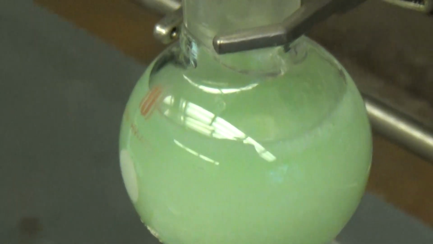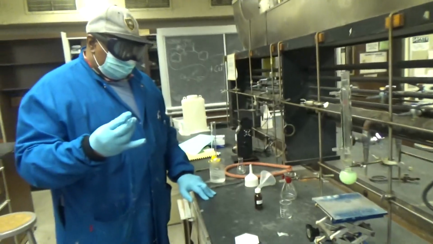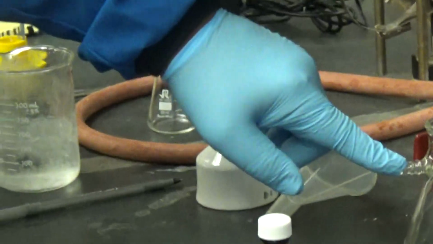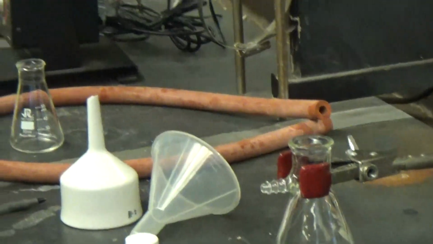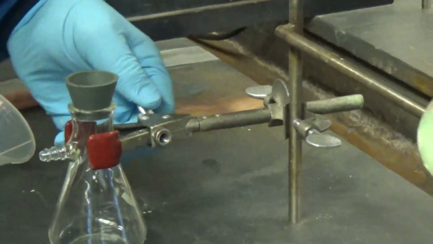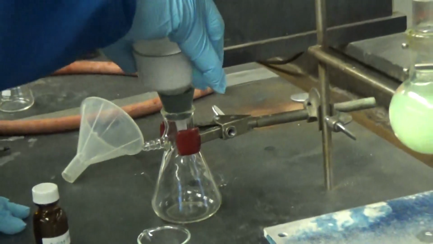Now we prepare for the next step, and get ready for a vacuum filtration. So we're getting ready for the vacuum filtration. We have the flask ready, the suction flask. The neoprene adapter. Put that here.